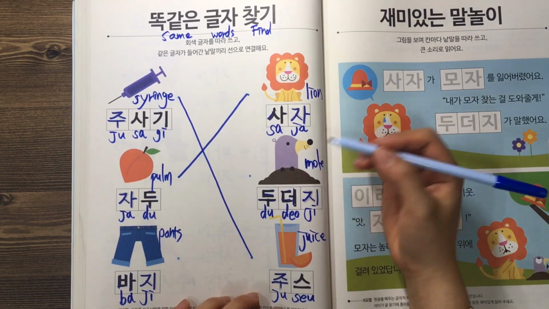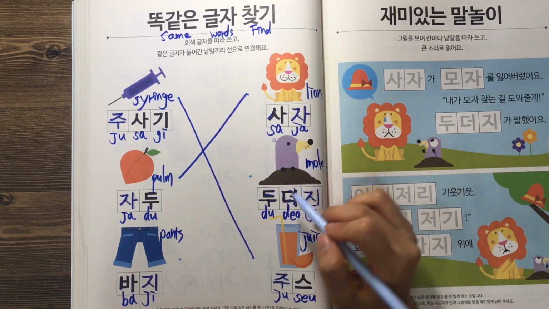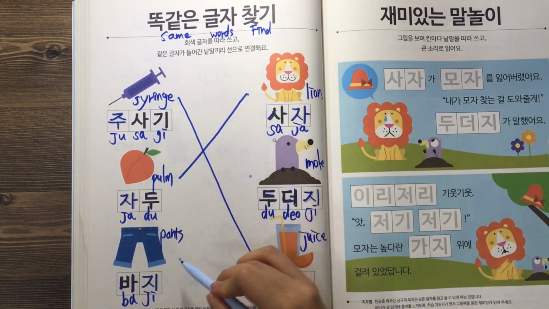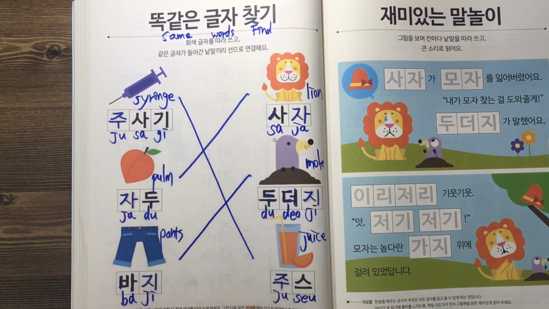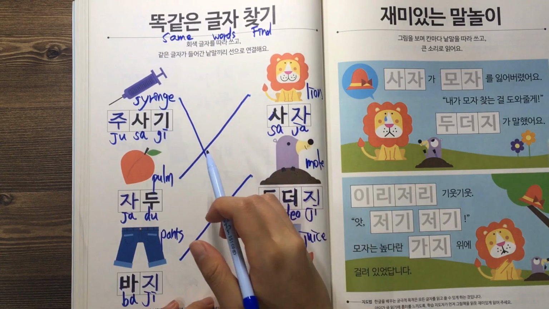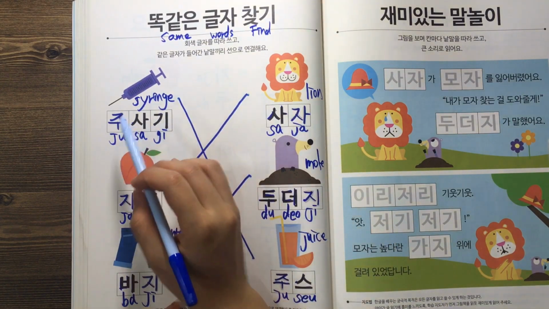It's a digging animal. 두더지. And connect the line. So I want to speak everything one more time, and you should speak together with me.